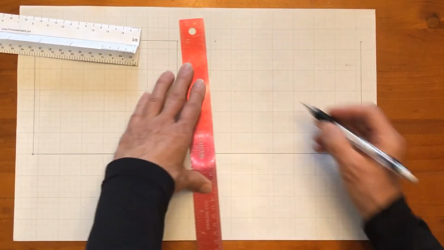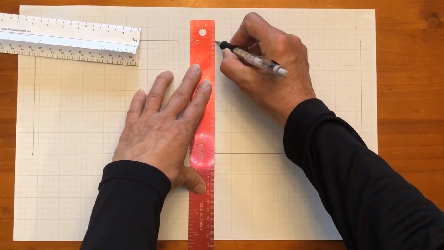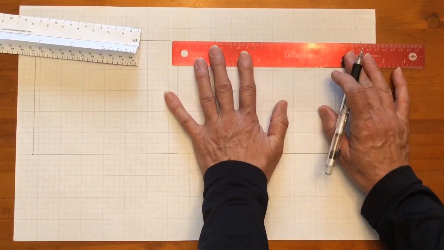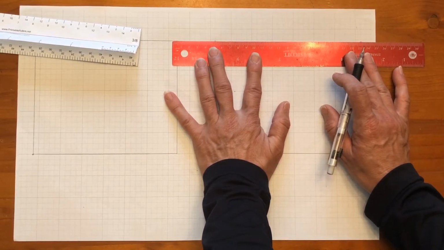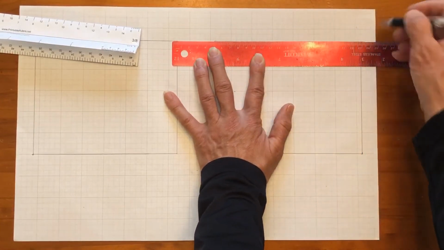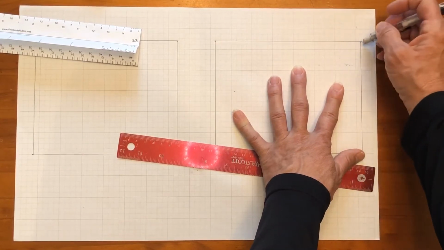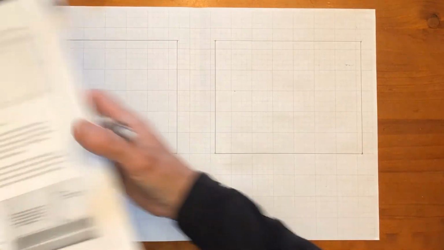Okay, and here, and across the top. Like so. Whoops, I'm gonna erase the extra, then I overdrew it. Okay, so draw the sole plate and the top plate.